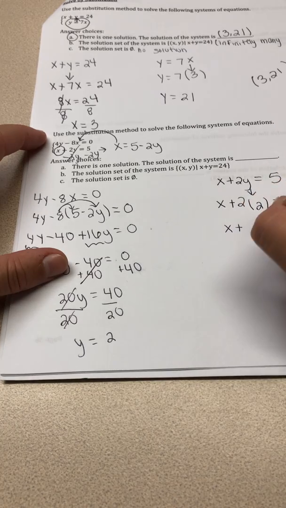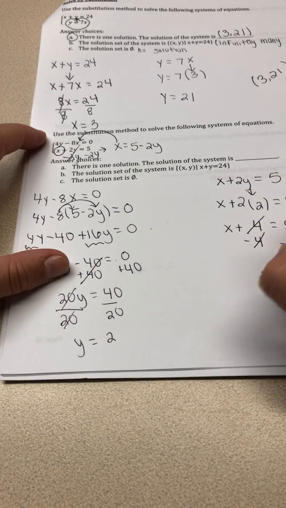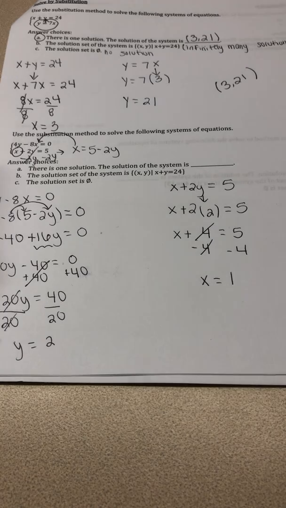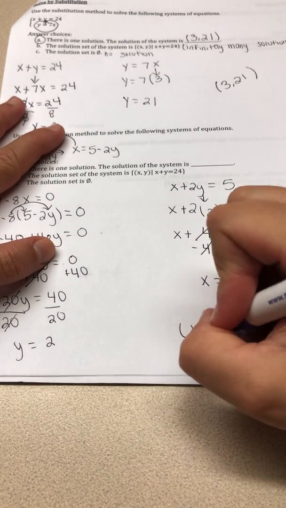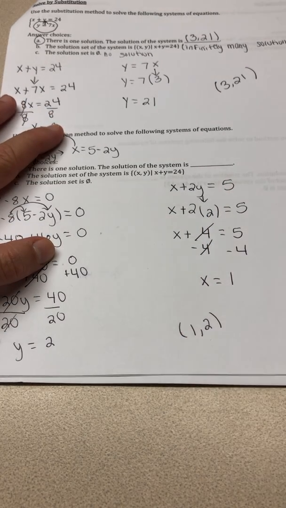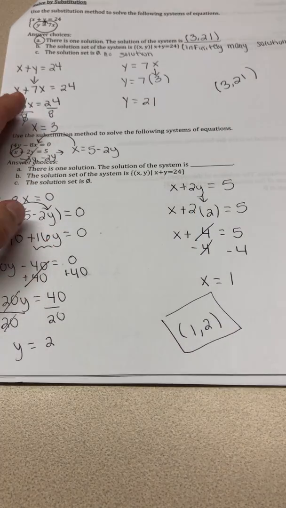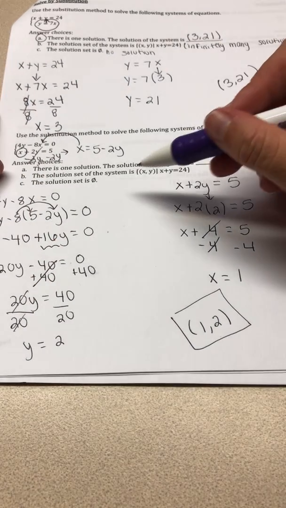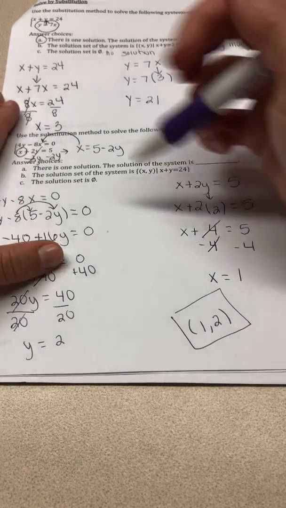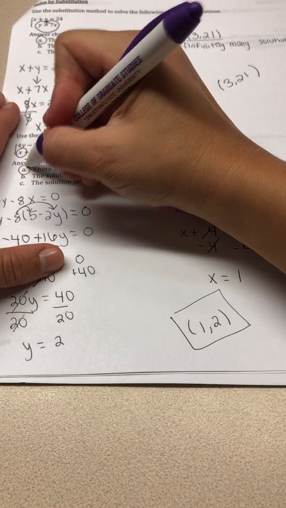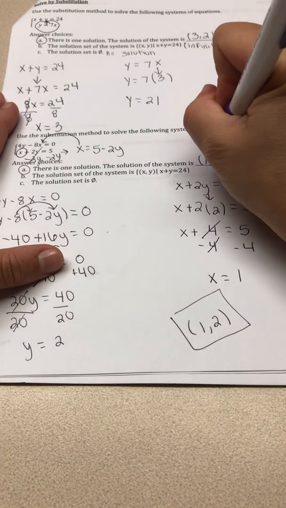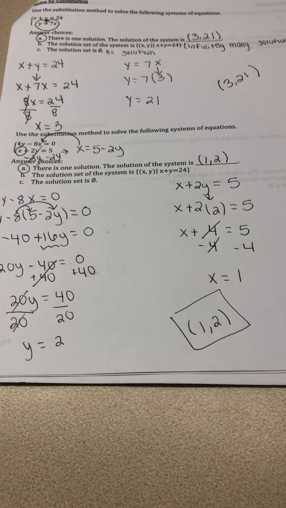To solve for x, I know y is 2. So x plus 2 times 2 is 4 equals 5. We're subtracting 4 from both sides. So we have x equals 1. So I now know my final answer is 1, 2, x, y. So going into my math lab, there's one solution, so our answer is A, and that one solution is 1, 2.